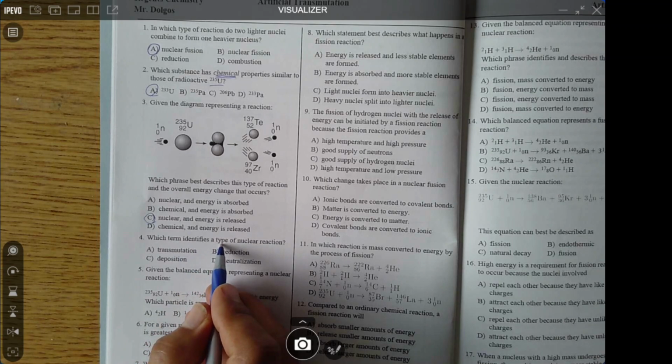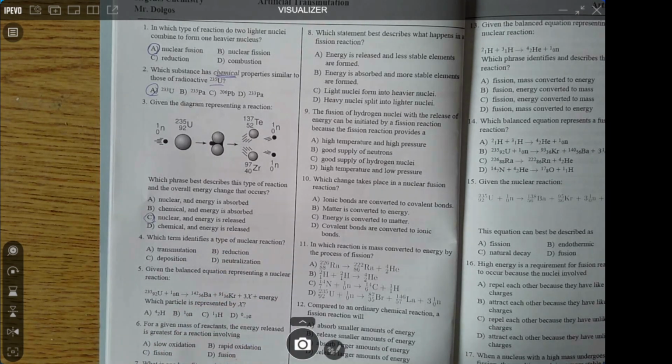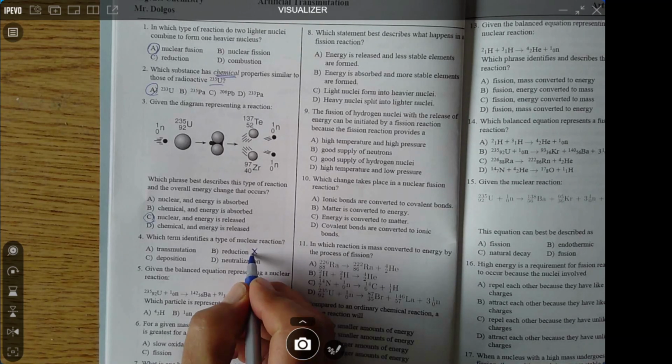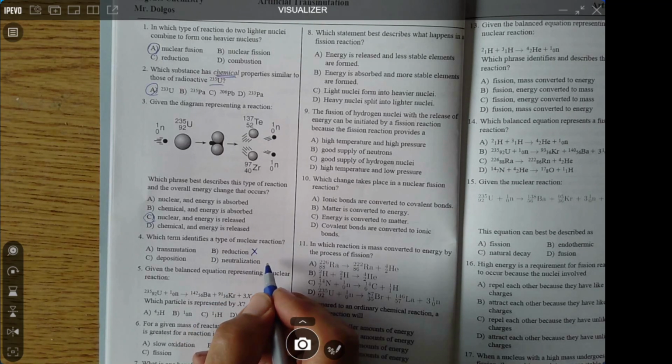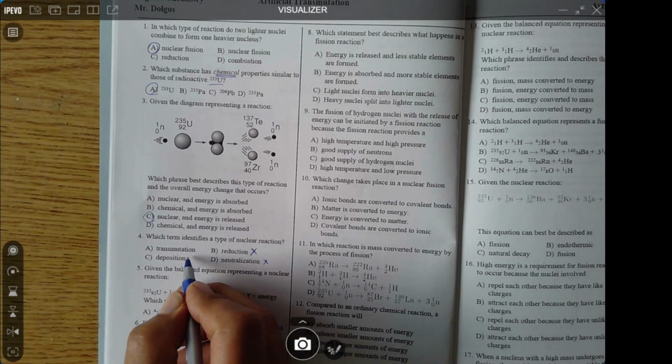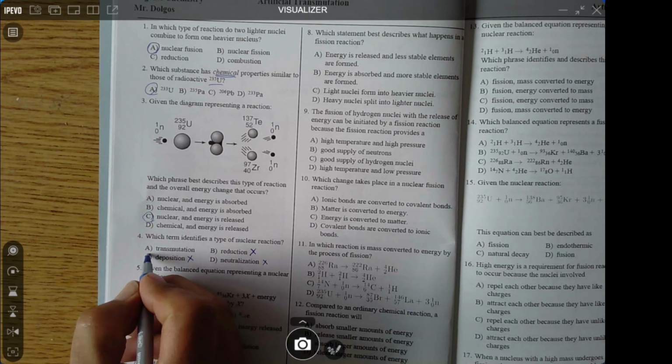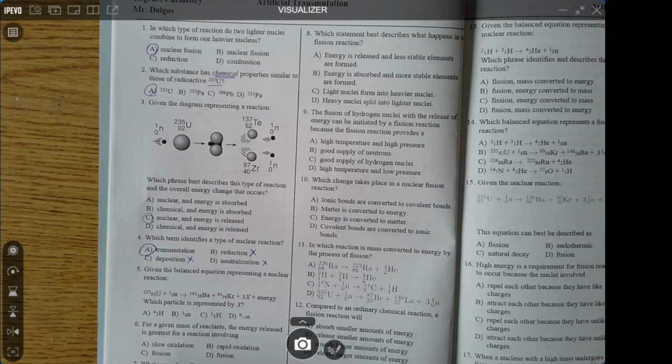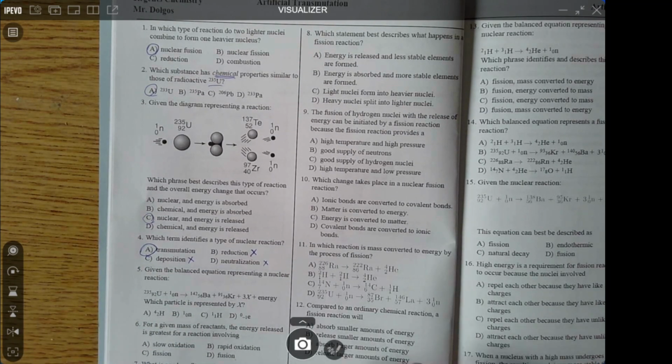Which term identifies a type of nuclear reaction? Reduction? Nope, that's for redox reactions. Neutralization, that's acid and base reactions. Deposition, that's for solubility of materials. Transmutation. All right.